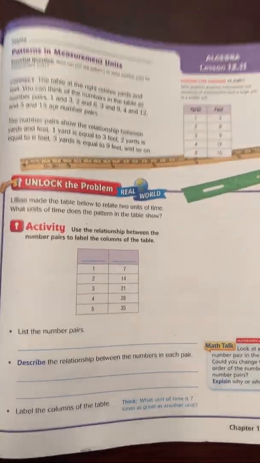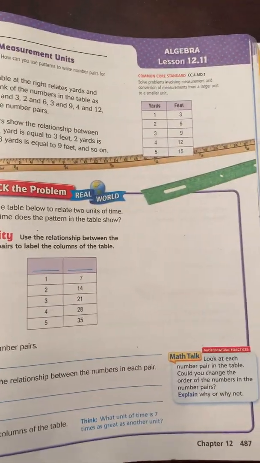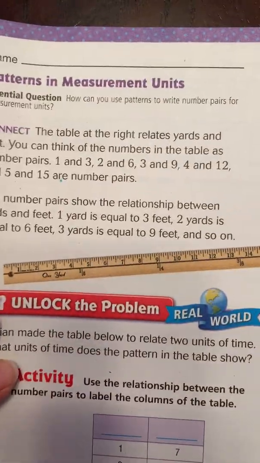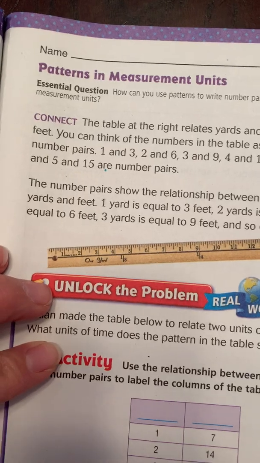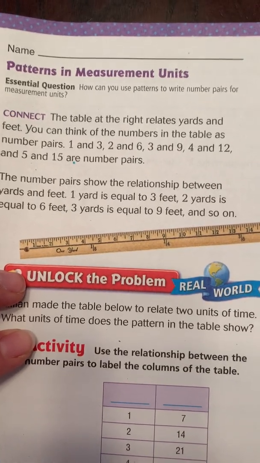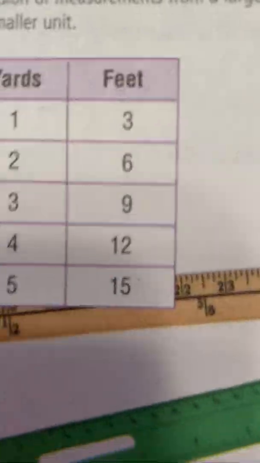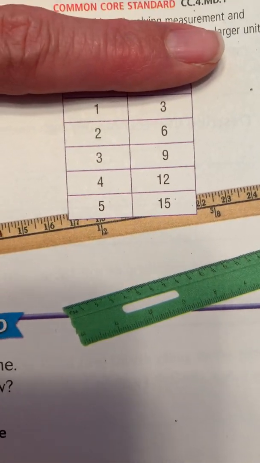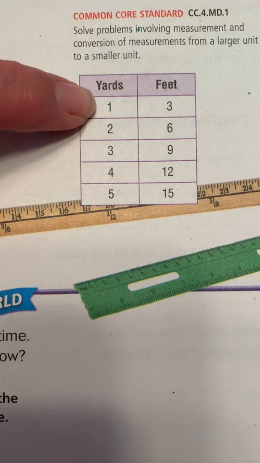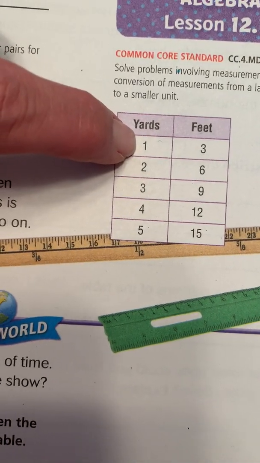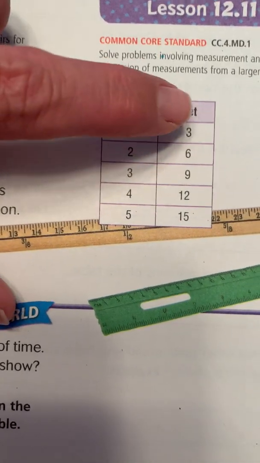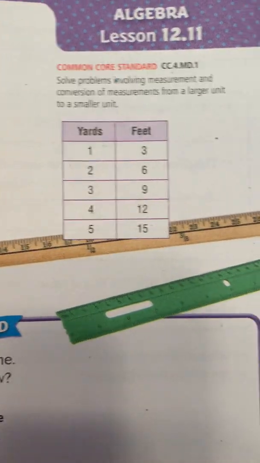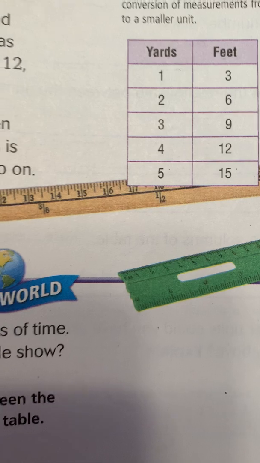So all we are wanting you to do in lesson 12.11 is to look at the pattern and decide what the relationship is between the numbers. So in this case, if this didn't say yards and feet up here, but you were looking at this like for every one of something, there's 3 of this. Well, the only logical ones that fit here are yards and feet.